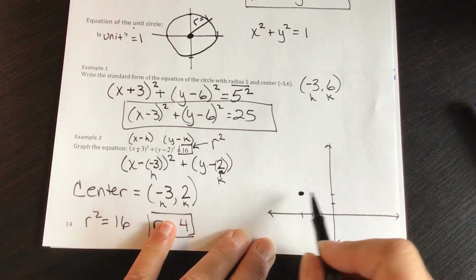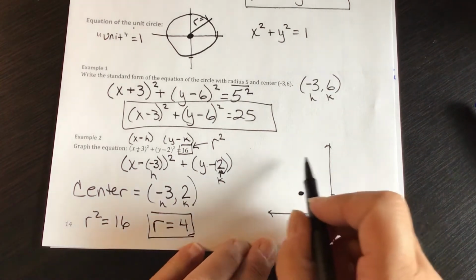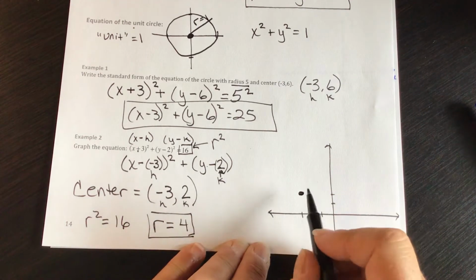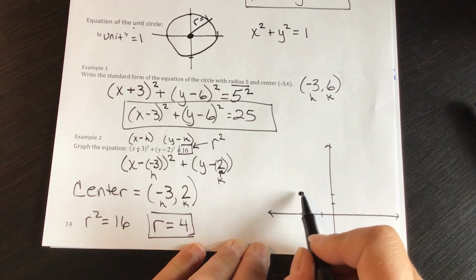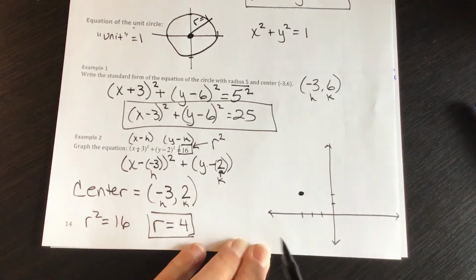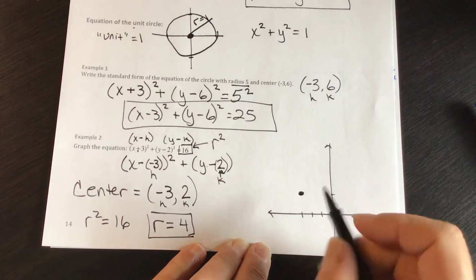I'm just going to plot some guiding points on here, and then we'll draw our circle. From this point, I want to go up, down, left, and right 4 units. And that's going to give me some points to help guide where that circle goes.